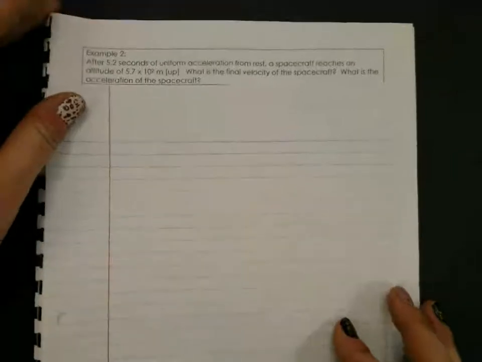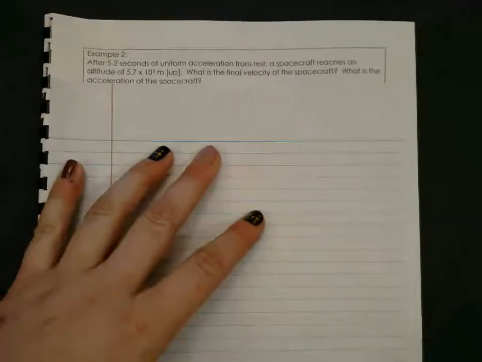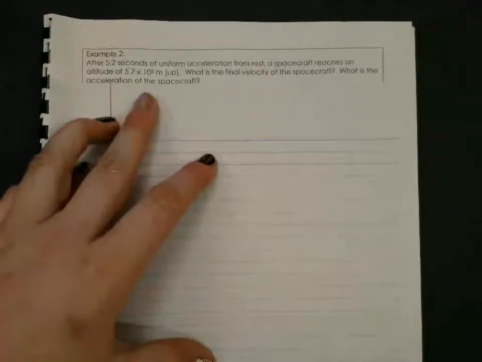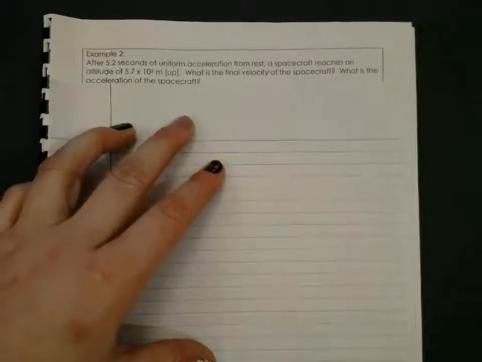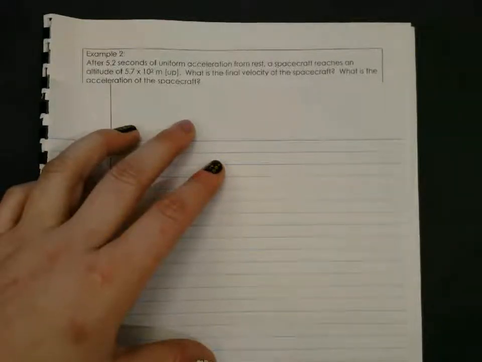Maybe it won't be so long, right? All right, example 2. After 5.2 seconds of uniform acceleration from rest, a spacecraft reaches an altitude of 5.7 times 10 squared meters up. What is the final velocity of the spacecraft? What is the acceleration of the spacecraft?